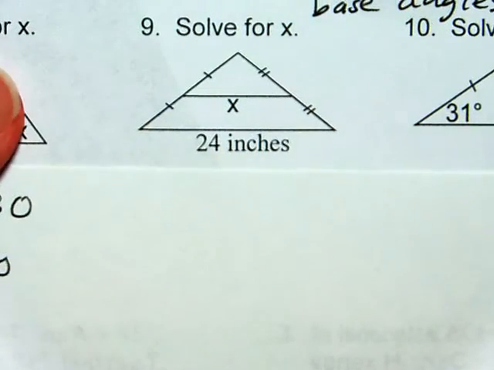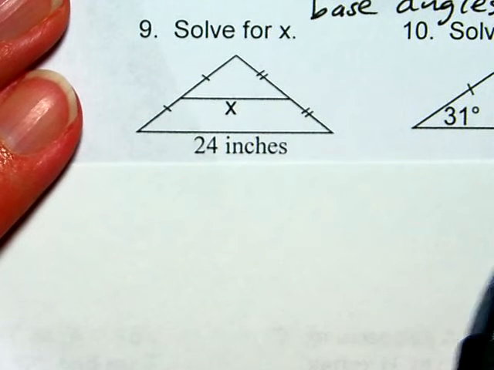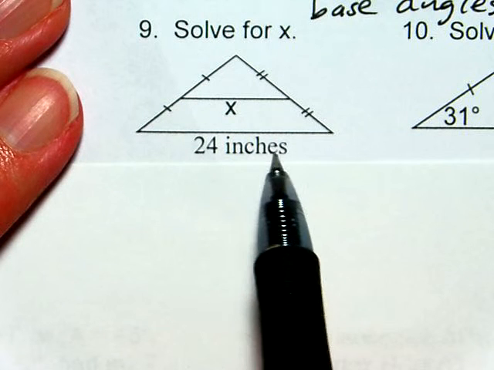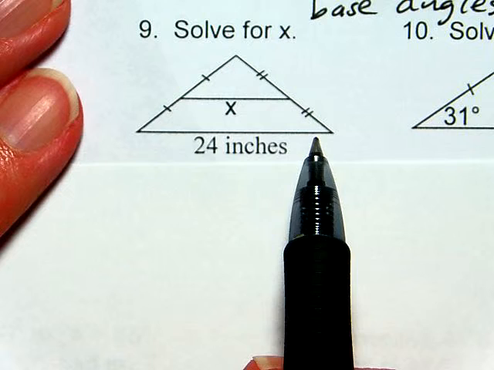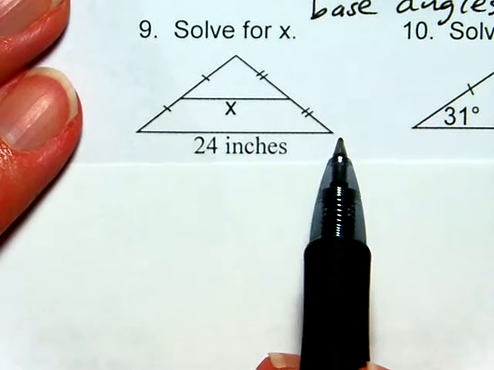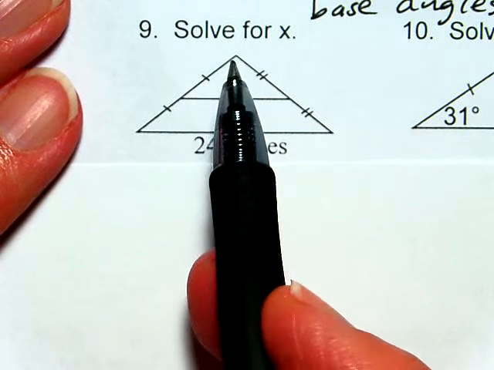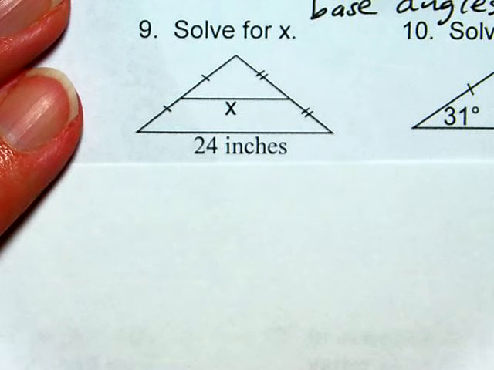Solve for x. Here we're given another triangle, and what do we know in terms of numbers in this triangle? We know that the bottom side measures 24 inches in length, and we're not given the measurements of the other two sides. Now, is this an isosceles triangle? It kind of looks like maybe it is, but we can't assume it. It may not be an isosceles triangle. We can't go from appearances. We've got to go from specific information that we're provided with.